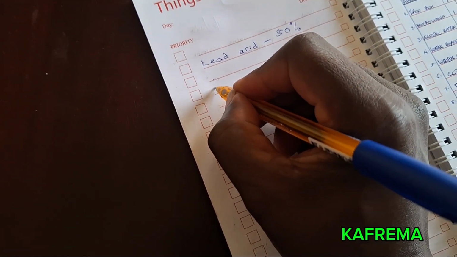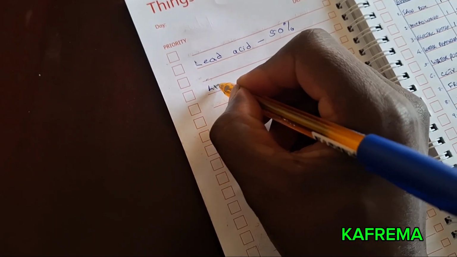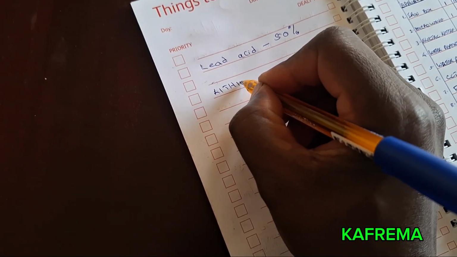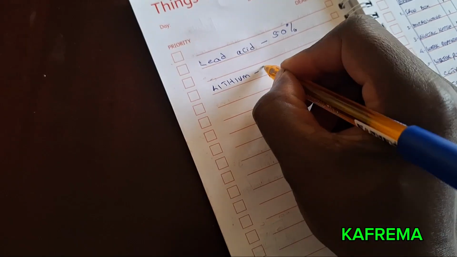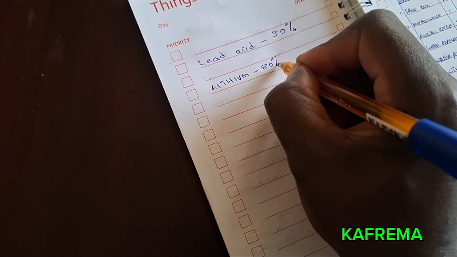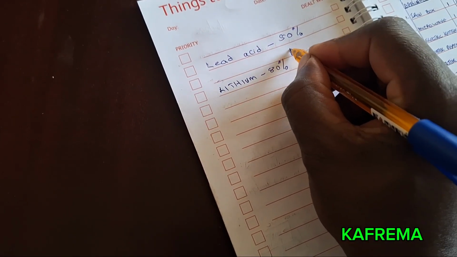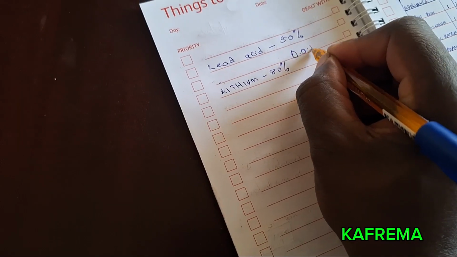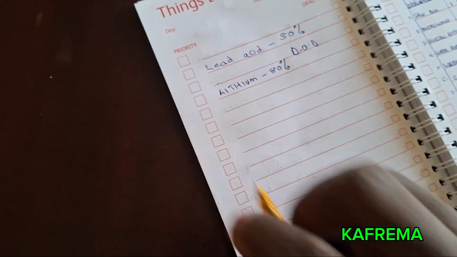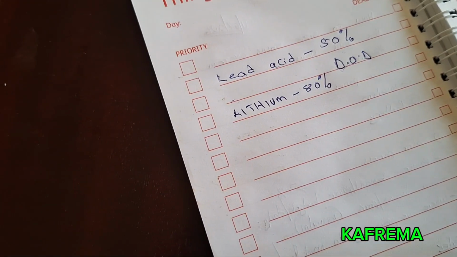But for lithium, you can use up to 80%. This is what we call the depth of discharge.